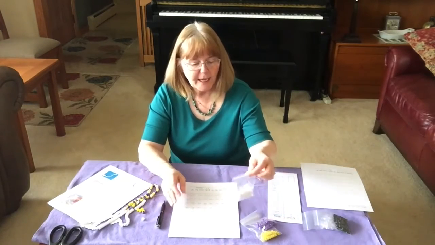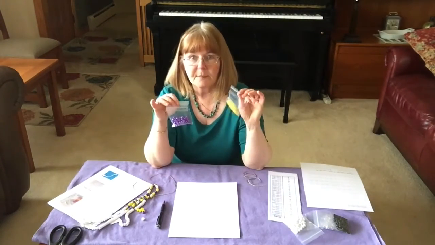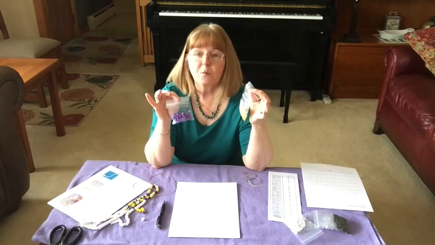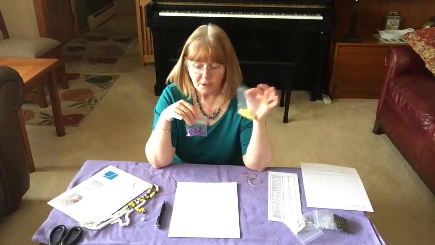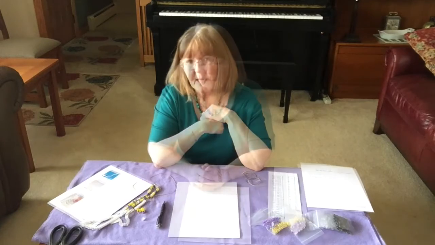Okay, now that you have that done, what you need to do now is decide which is going to be 1 and which is going to be 0. I have chosen that 1 is going to be purple and 0 is going to be yellow. So now I know which digit represents which color.